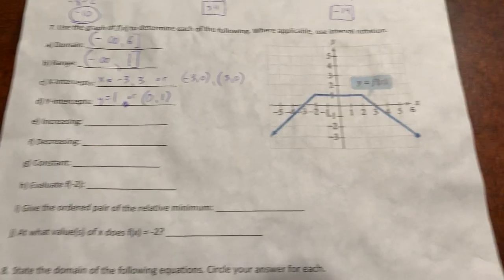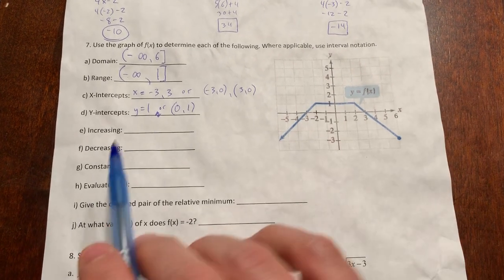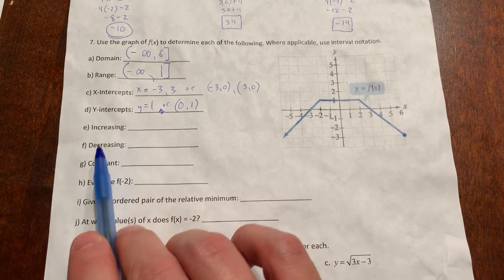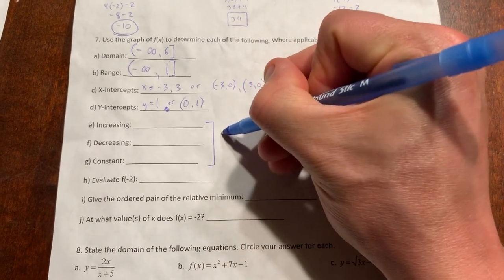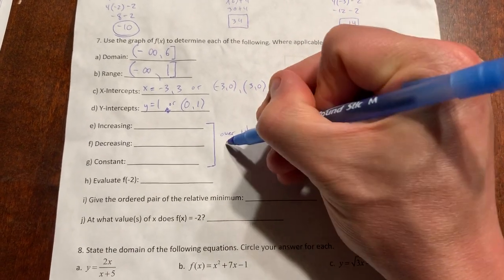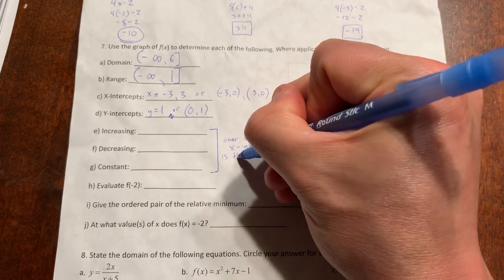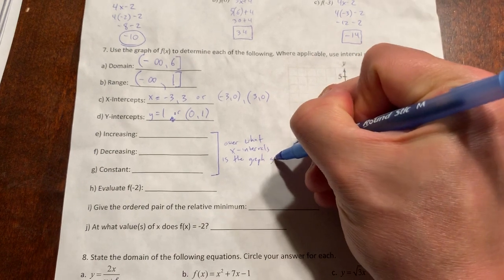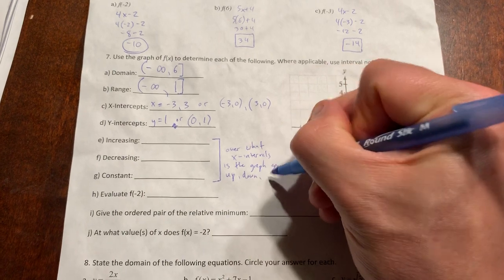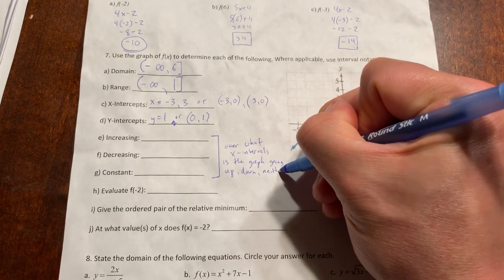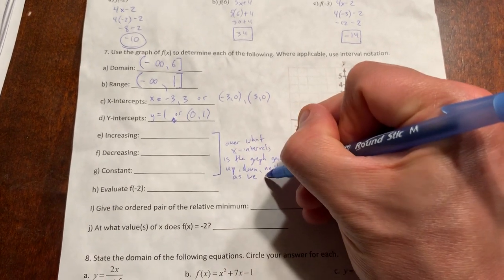All right, so increasing. Apologize for the non-steady camera. All right, increasing. Increasing behavior, remember, increasing, decreasing, and constant. These three things describe over what x intervals is the graph going up, down, or neither, basically going straight to the right, constant, as we go left to right.